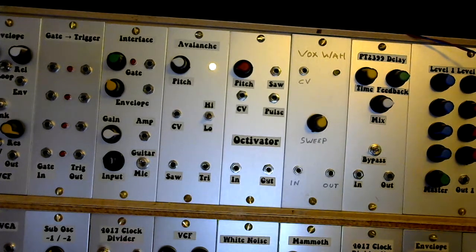So there you go. Very simple really, in terms of its design and layout, and very easy build. But what does it sound like?